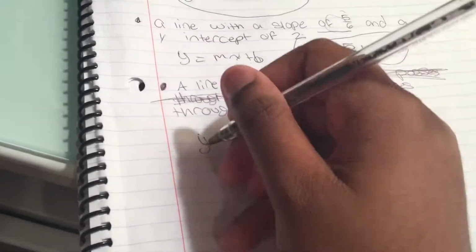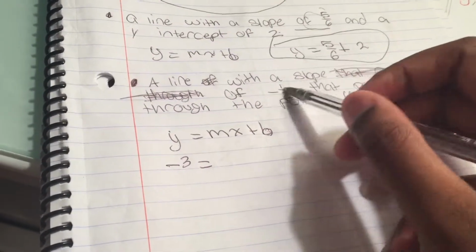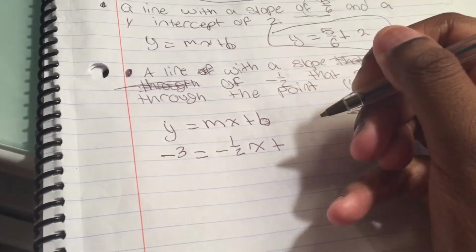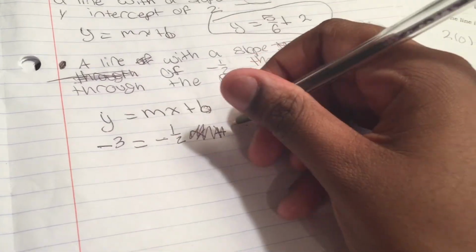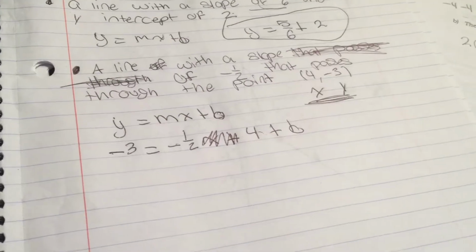So now all you have to do is sub it in. So you have y. What's y? -3. So you're going to put -3 equals m, which is your slope, -1 over 2 x plus, oh, you want to multiply this by your 4, because that's your x when you're subbing it in. And then plus b. I know that looks bad, but you get the gist.